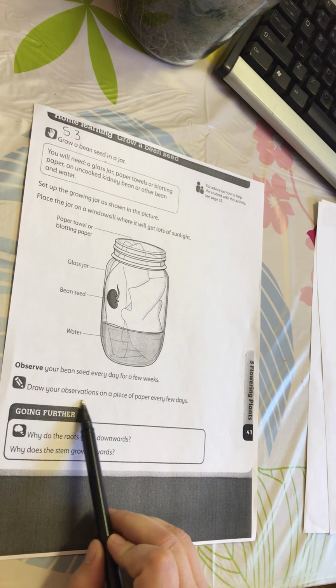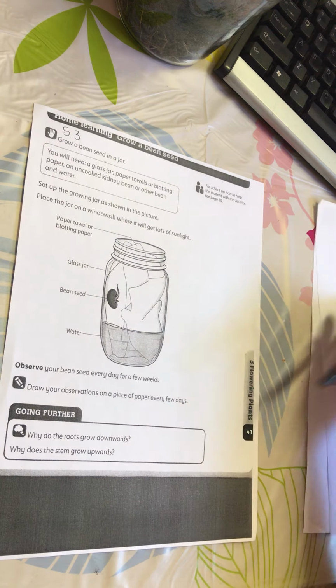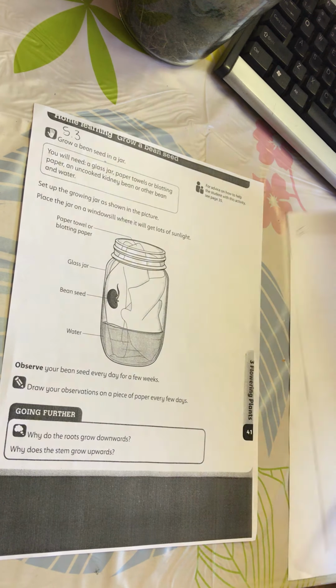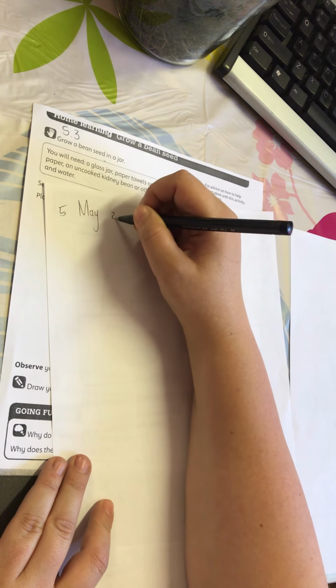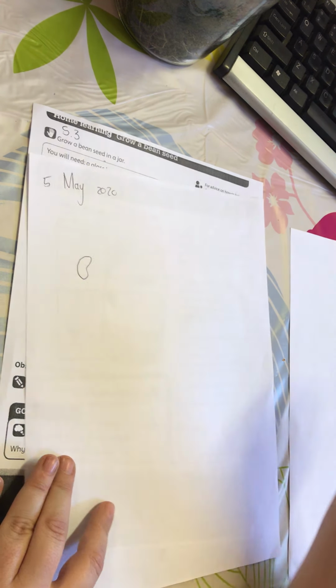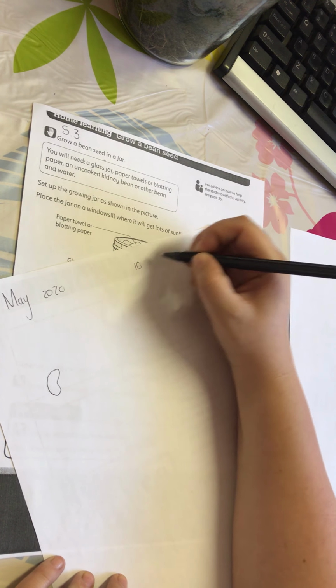They do say draw your observations on a piece of paper every few days. I think actually that's a very good idea. Maybe every second day or so. Keep a little paper or a little book where you just draw, okay, day 1, or write the date. Maybe say 5 May 2020. It still only looks like a bean because you just put it in. And then you say, okay, let's say on the 10th of May.